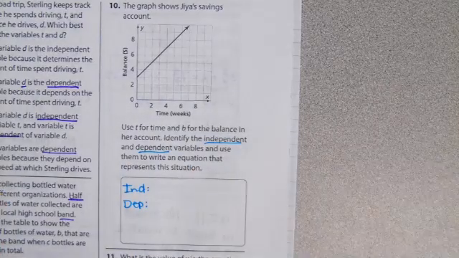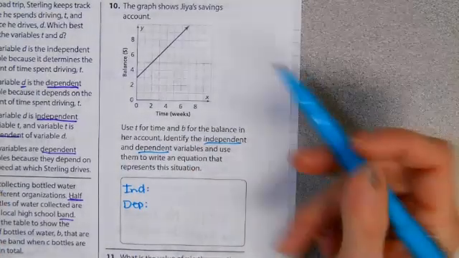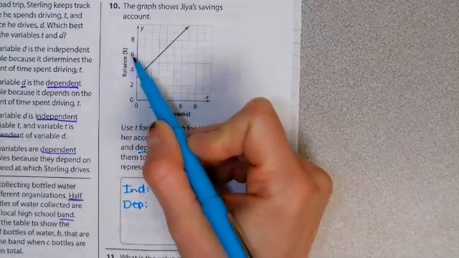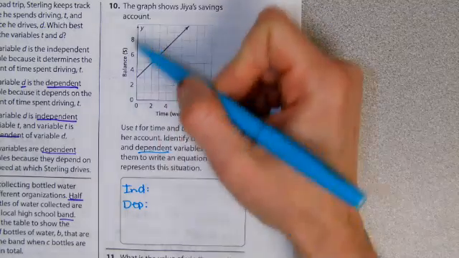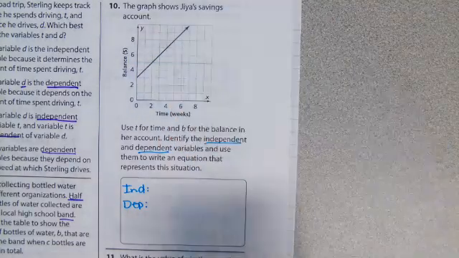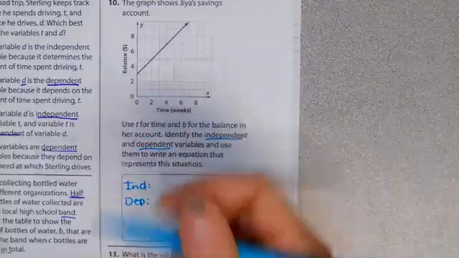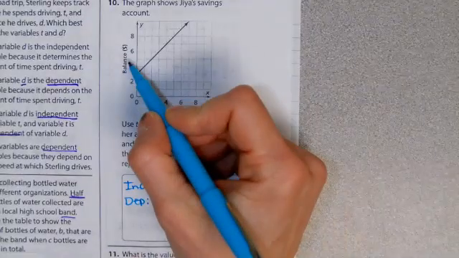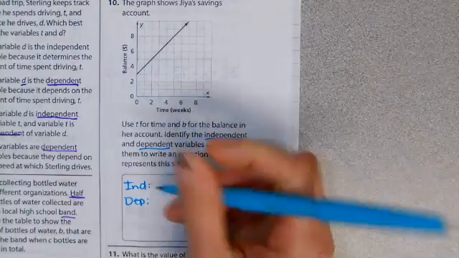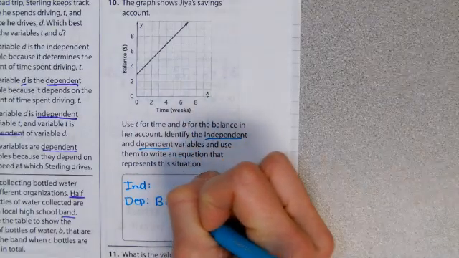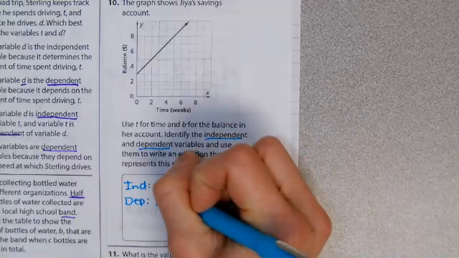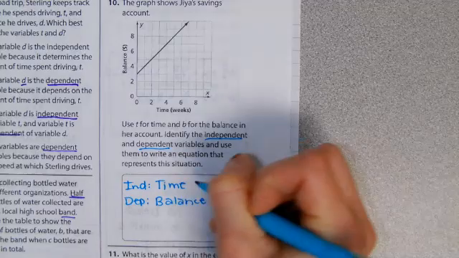Okay, so which one depends on the other one? Does our time in weeks depend on how much money we have, or does how much money she has depend on the time in weeks? I always find dependent first. How much money she has depends on how long she saves it. So the balance is the dependent and the time is the independent.